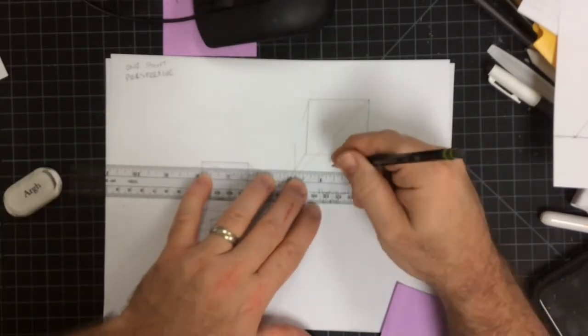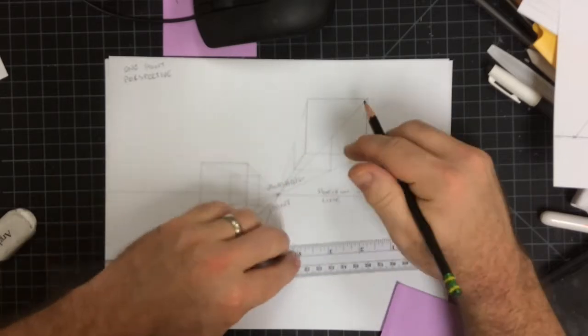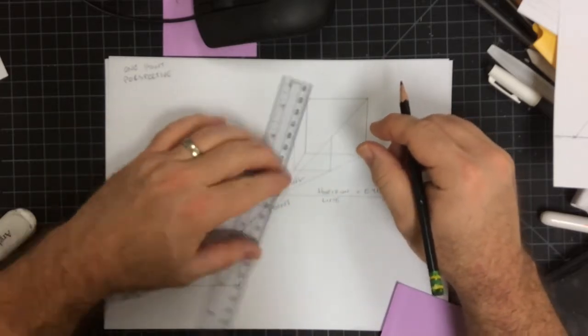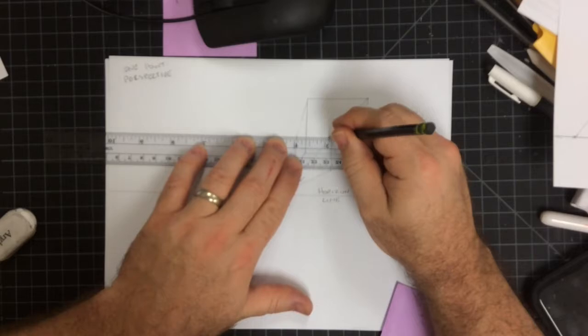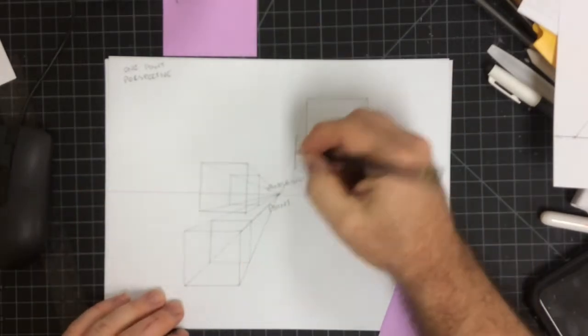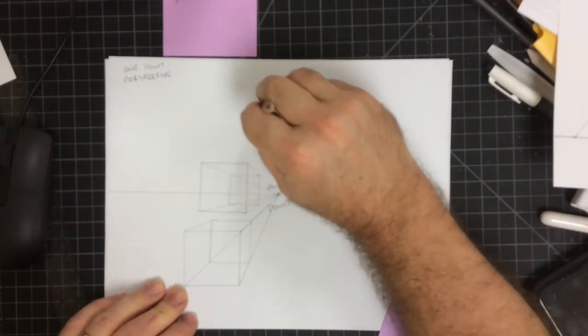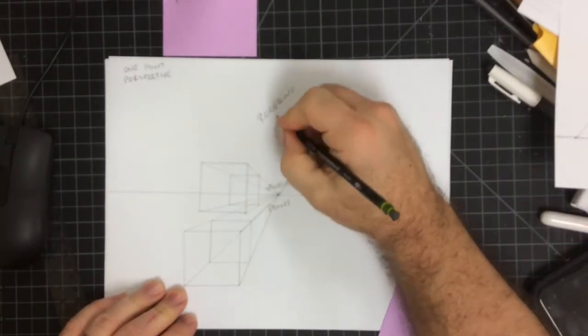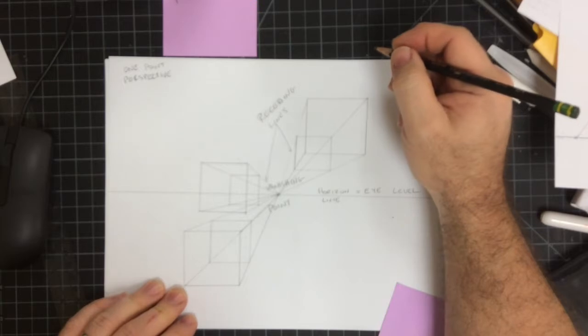It's like you're looking up at it, but all the receding lines are still moving back to the same vanishing point. They're all going back to one point in space. The vanishing point, that's where lines that would normally be parallel, like railroad tracks, go off into the distance and appear to meet.